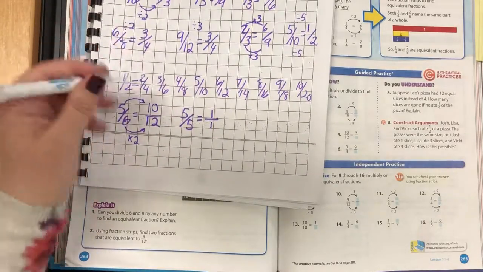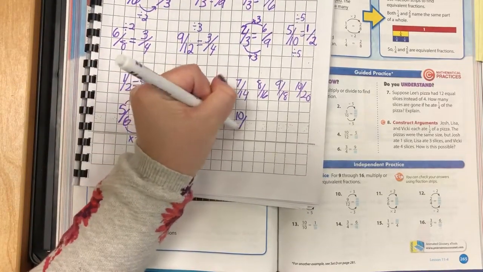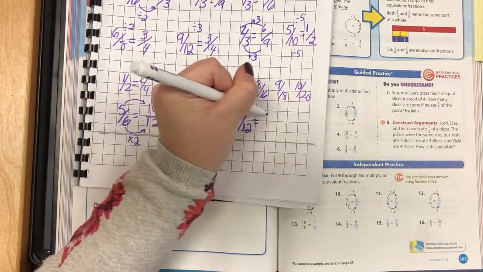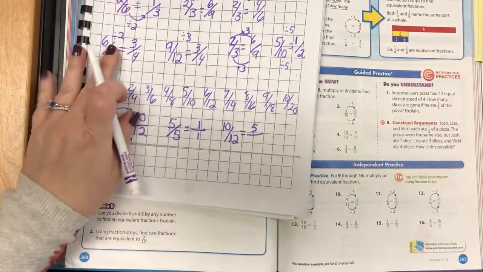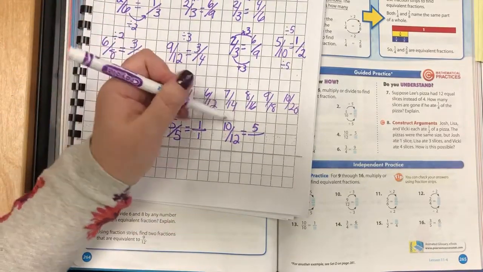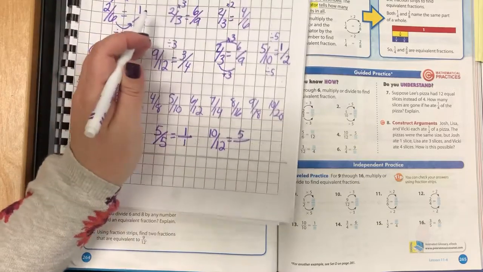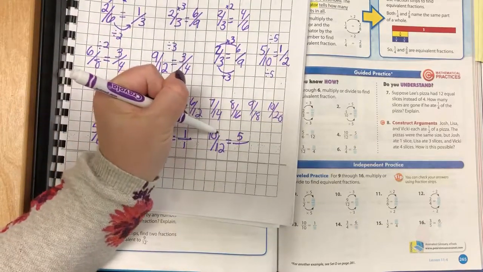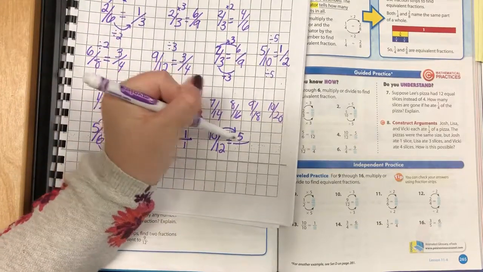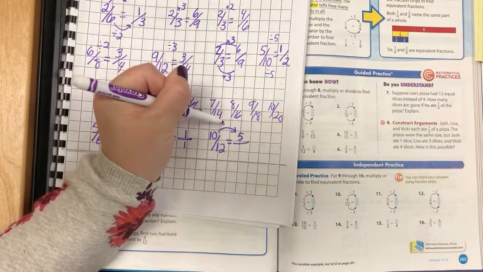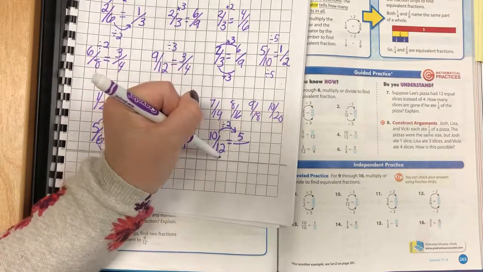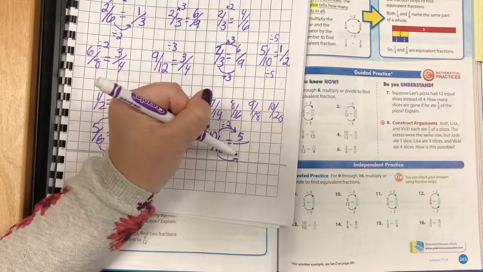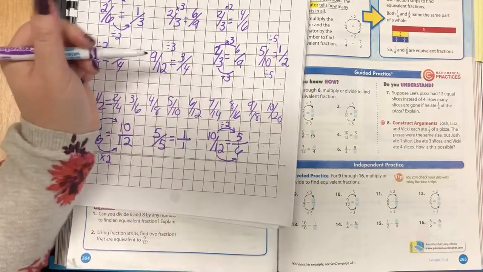So let's say that 10/12. What if that 10/12 was now this? It gives me the numerator but not the denominator. Divided by 5. So how did that 10 become a 5? Well, divided by 2. So that means I have to do the same to the 12. So 12 divided by 2 is 6.